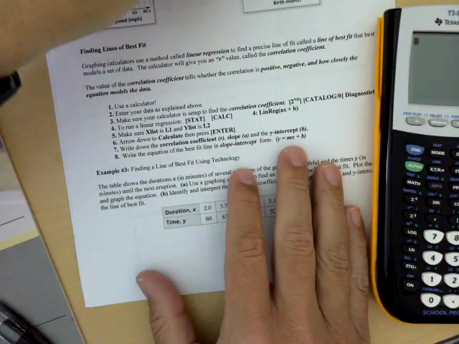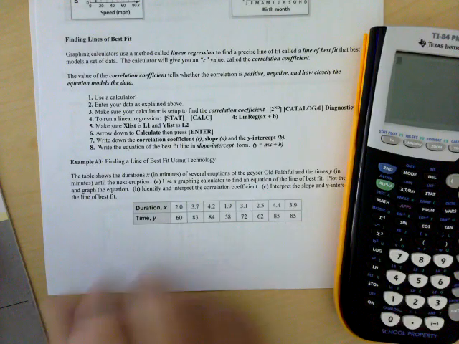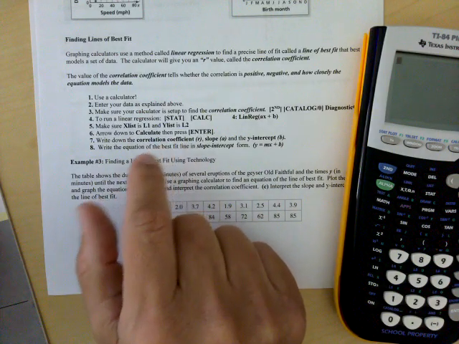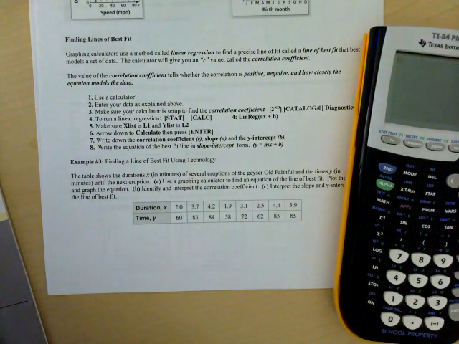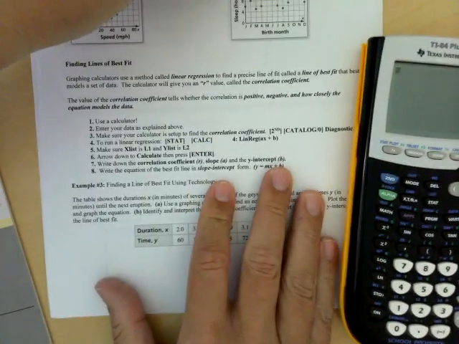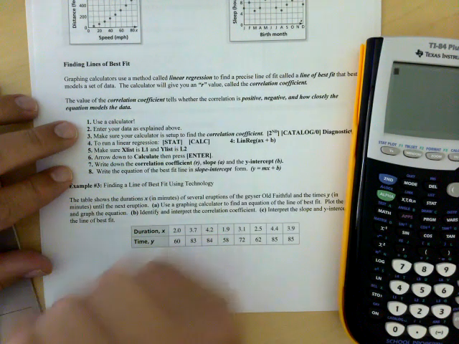Okay, with this video, I'm going to show you how we can do a best fit line for a set of data and to be able to do the R factor, which is going to show us how strong of a positive or a negative correlation we have. Okay, so I gave you this set of directions, and you just have to be able to follow it, but I want to take you through.